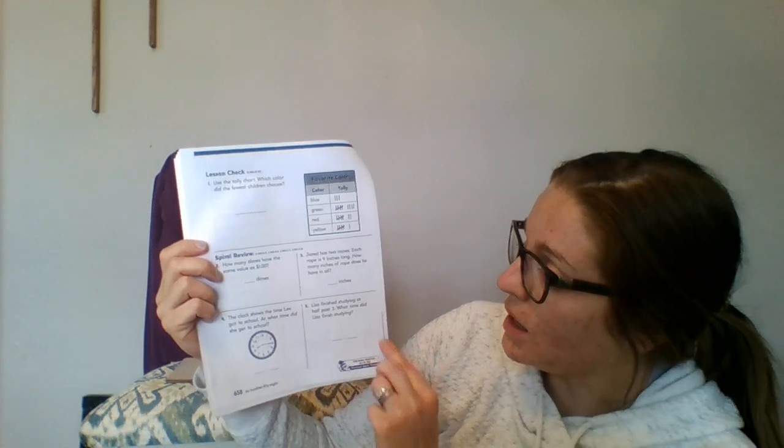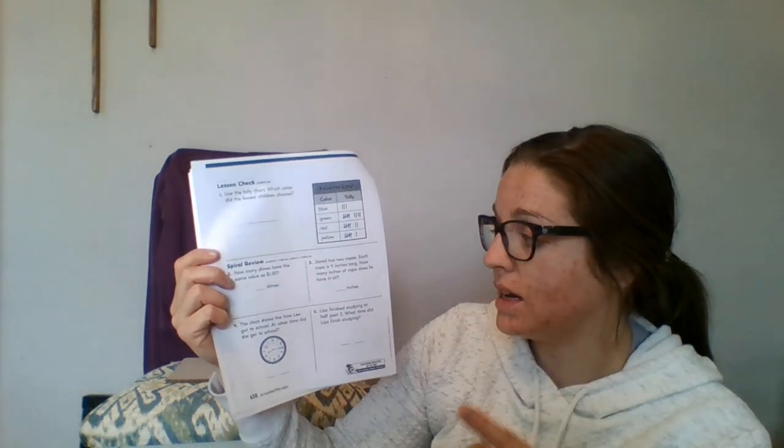Number 3, Jared has 2 ropes. Each rope is 9 inches long. How many inches of rope does he have in all? So remember, he has 2 ropes, a rope here and a rope here. They're each 9 inches. So how many inches of rope does he have altogether?